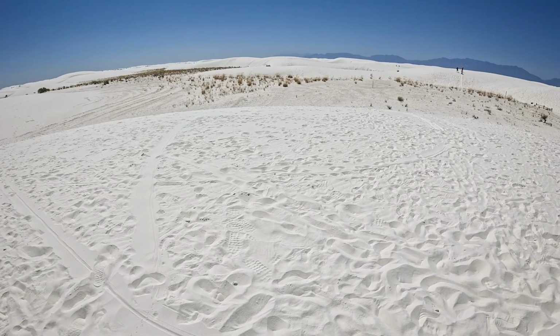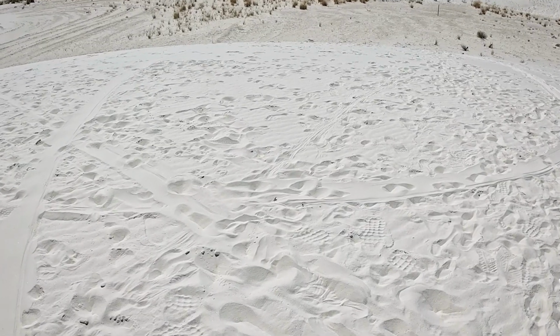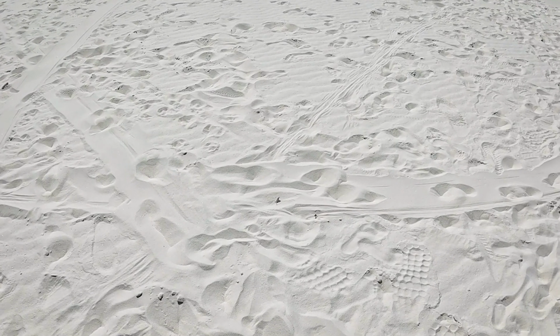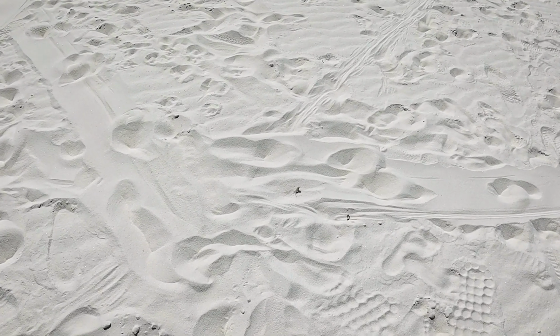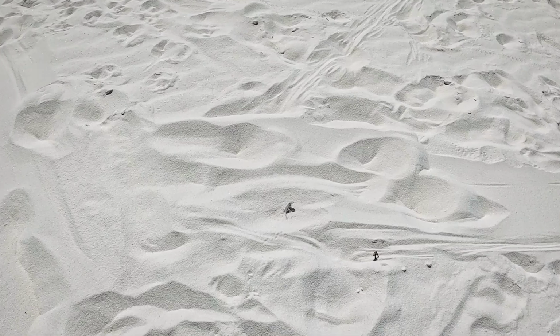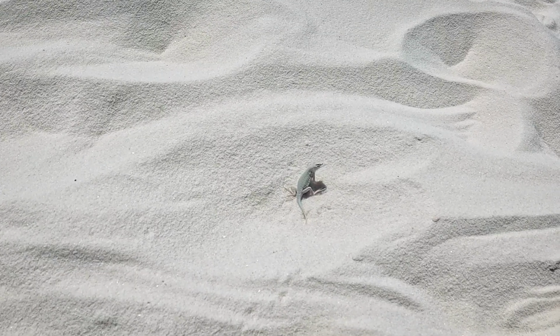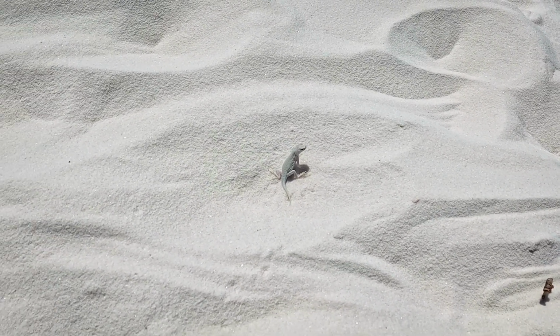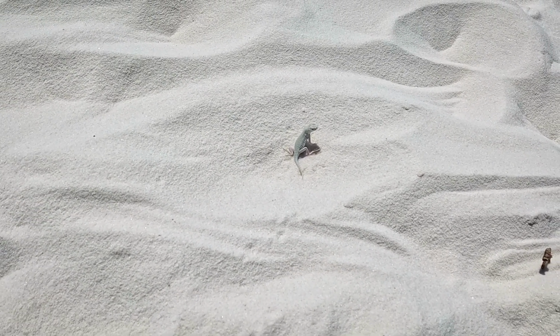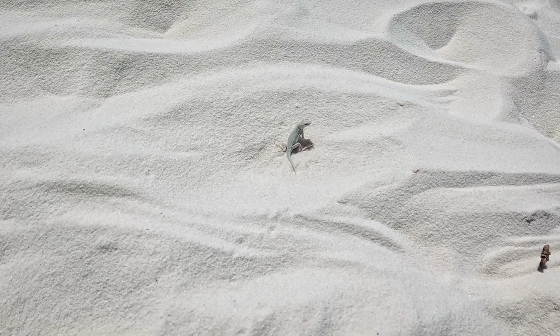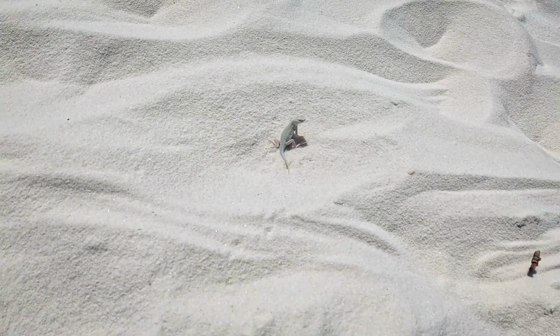It's running away from me. So small, so cute. And as you see, they take the color of the sand. Wow.